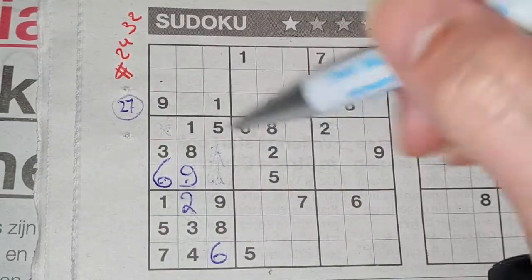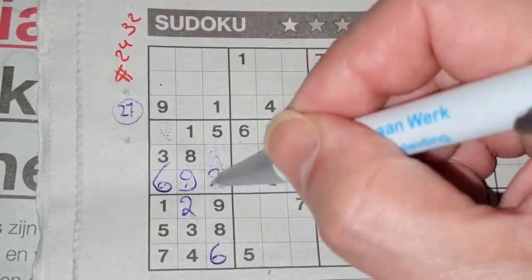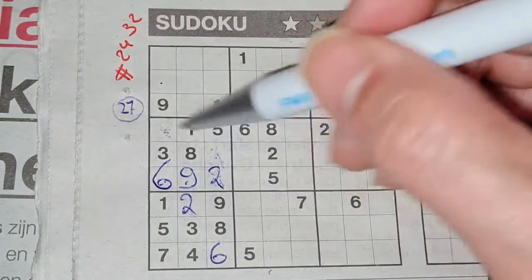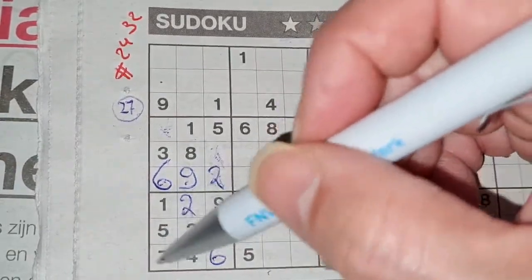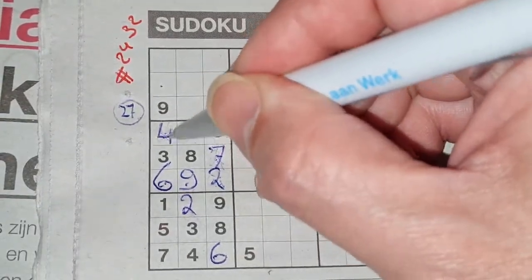We see here 2, so no 2 there. Here 2, no 2 there. The only place for the 2 should be there. 2 numbers left, the 7 and the 4. We see there 7, no 7 there. 7 should be here, and the 4 goes there.